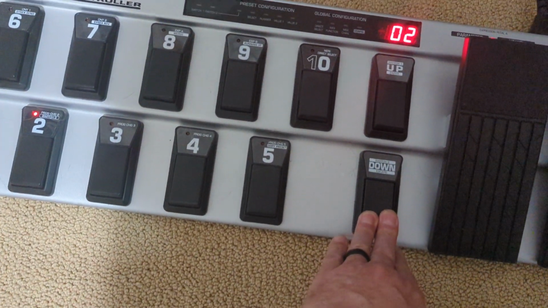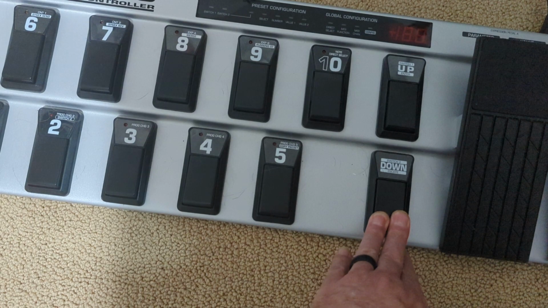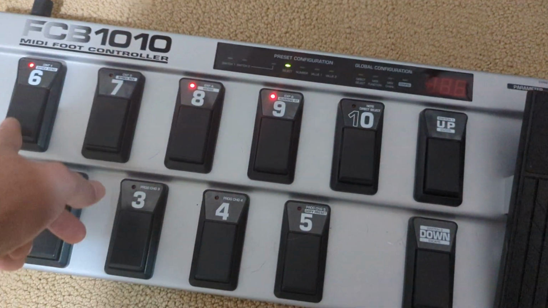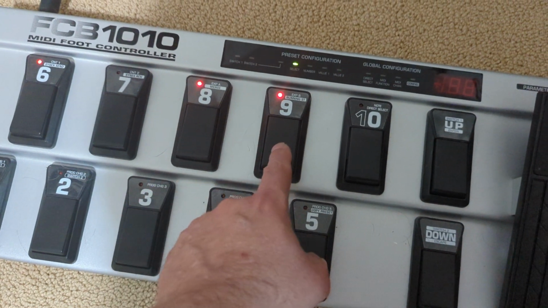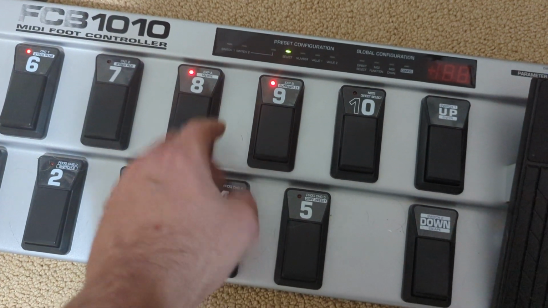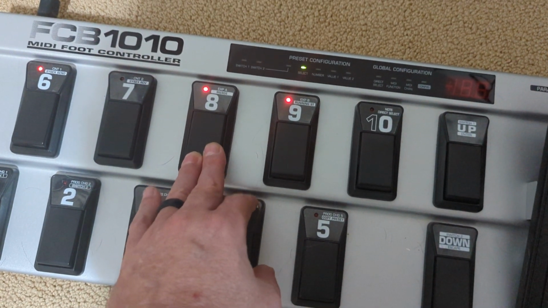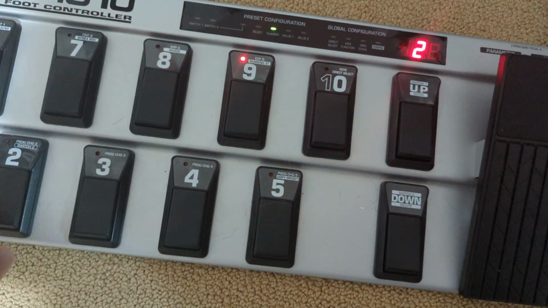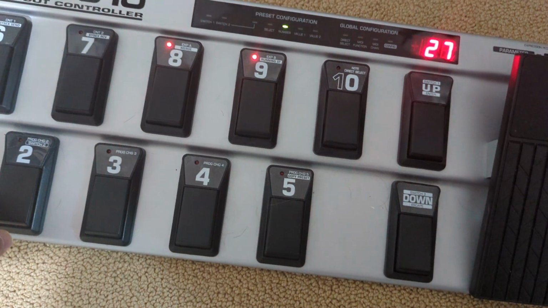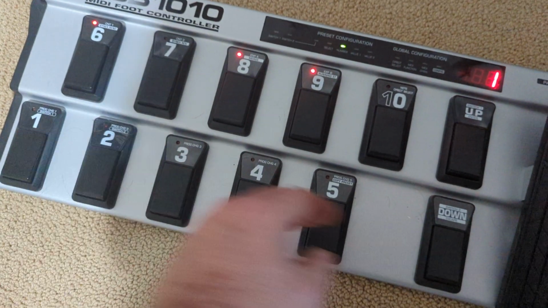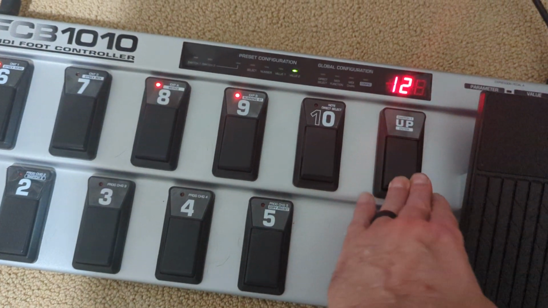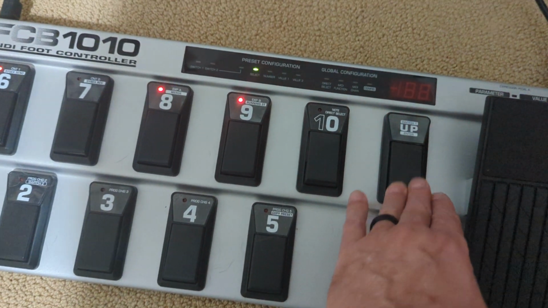You would hit your down button. So you get into the green light, hit up. Now you have 6, 7, or 6, 8, and 9, and we're going to program expression A. So we're going to get that blinking. We're going to hit the up. It says 27. We know we want that to be 1. And then we're going to give it a value of 0, 0, and 127.